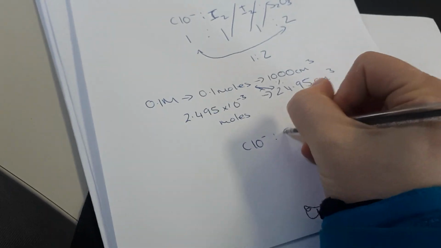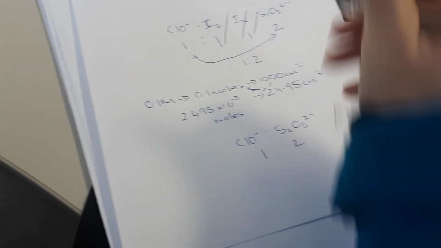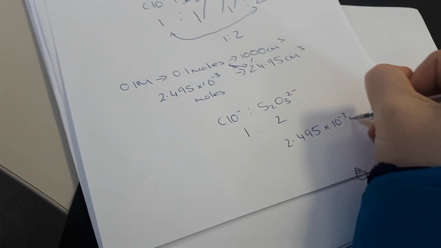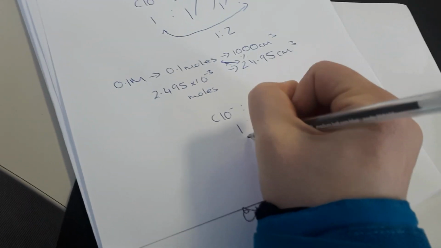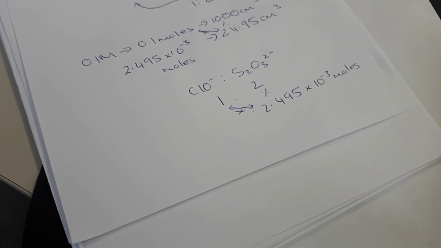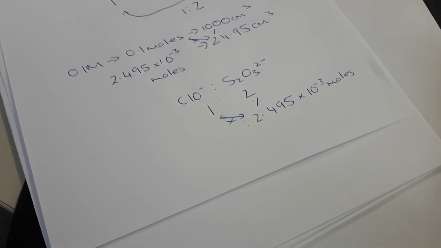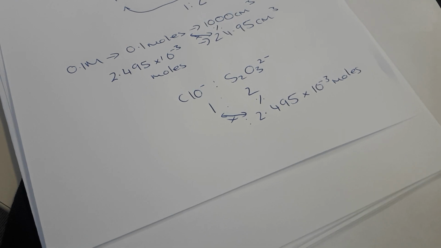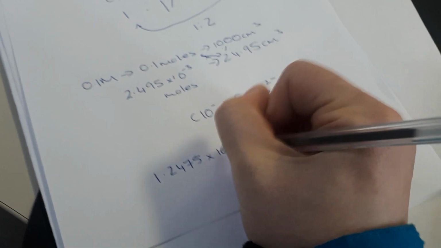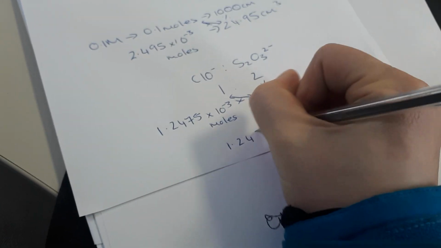So I need to find out my number of moles in my sodium hypochlorite. So my ratio, 1 is to 2. And I've worked out I have 2.495 by 10 to the minus 3 moles of sodium thiosulfate. So multiply by what I know and I divide by the bit left over. So I'm multiplying by 1 and I am dividing by 2, and that gives me 1.2475 by 10 to the minus 3 moles. That is the number of moles that I've used in this question.